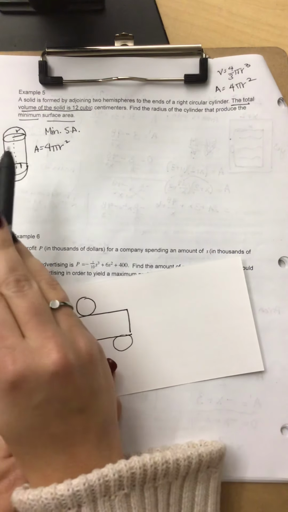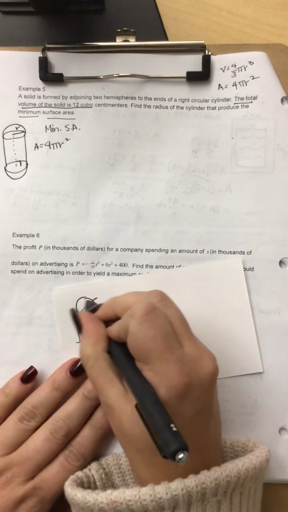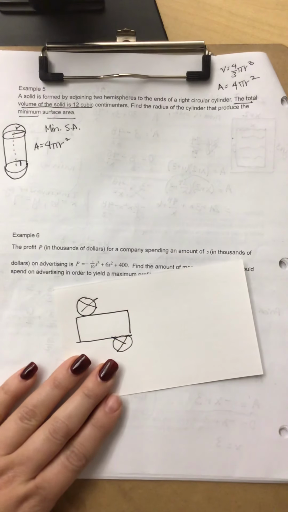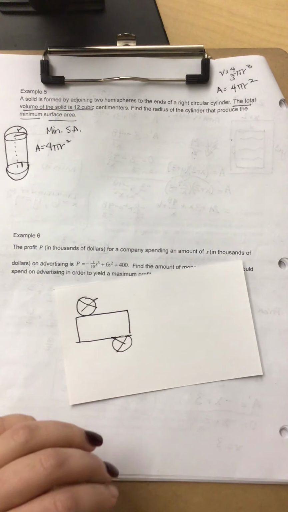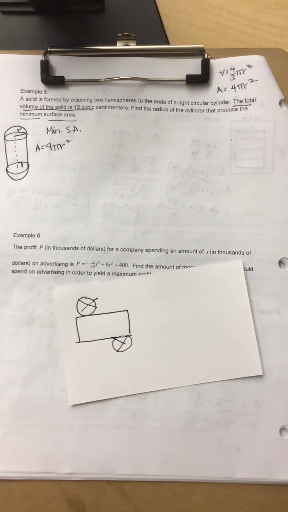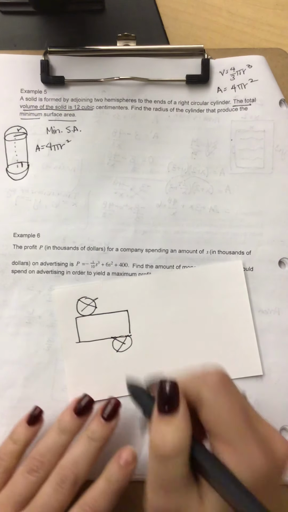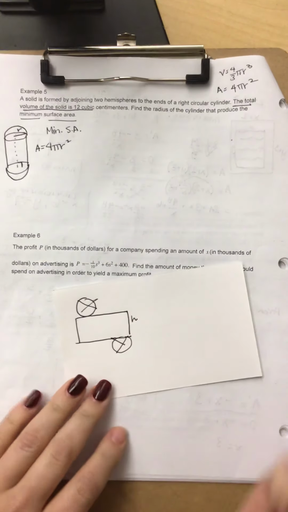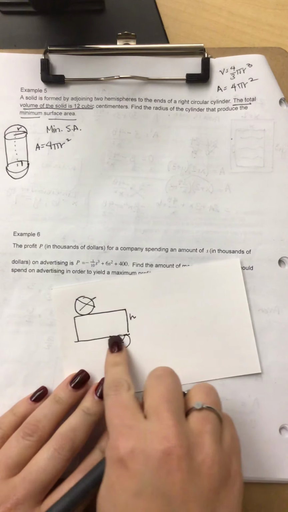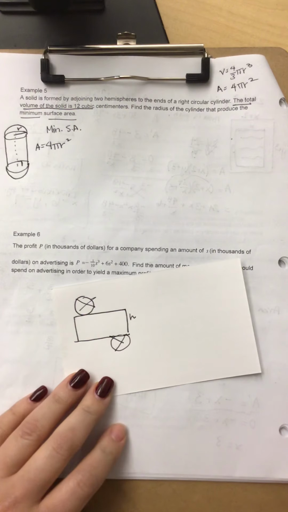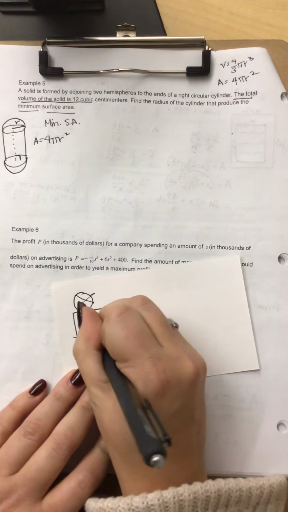In this, we're not worried about this, because the hemispheres are on top of it, so it's not going to be part of the area. Now this is just the height of the cylinder. Anyone know what this is? That's the circumference of the circle, which is 2 pi r.